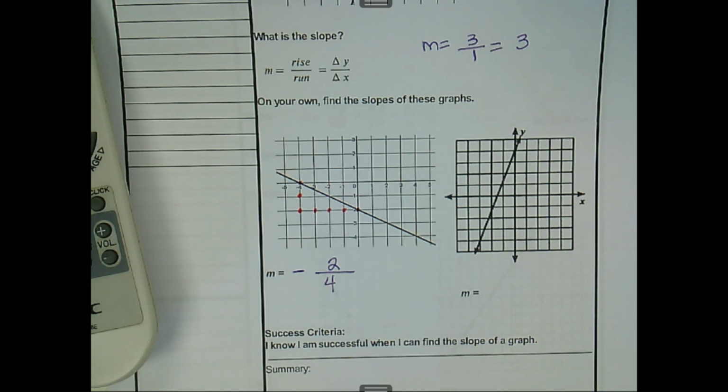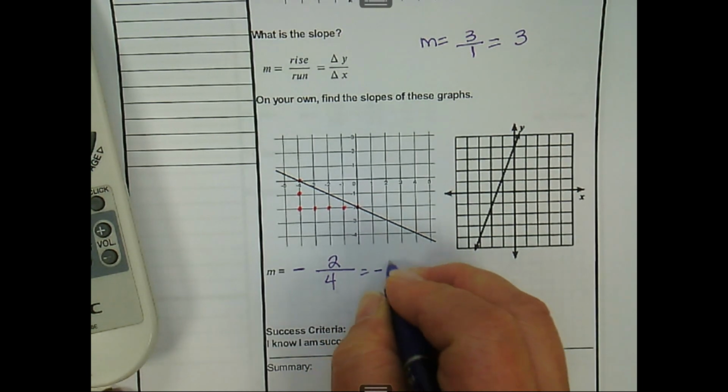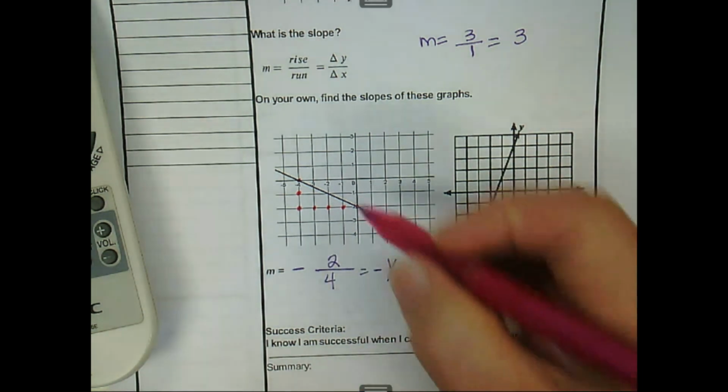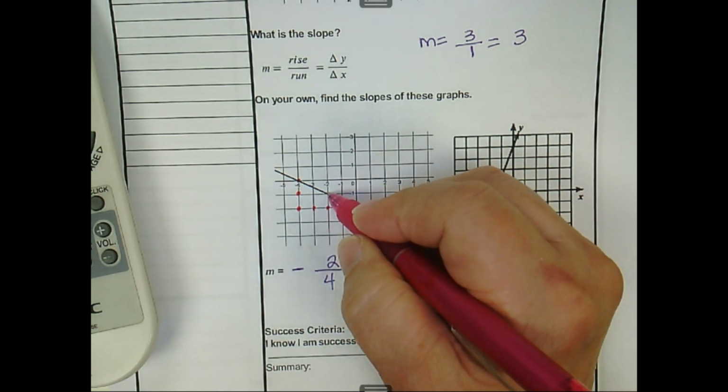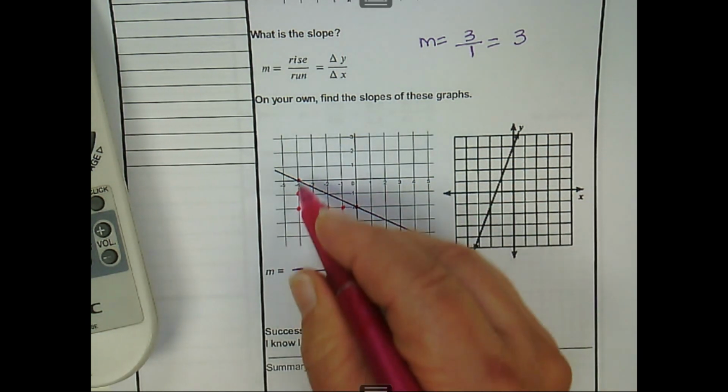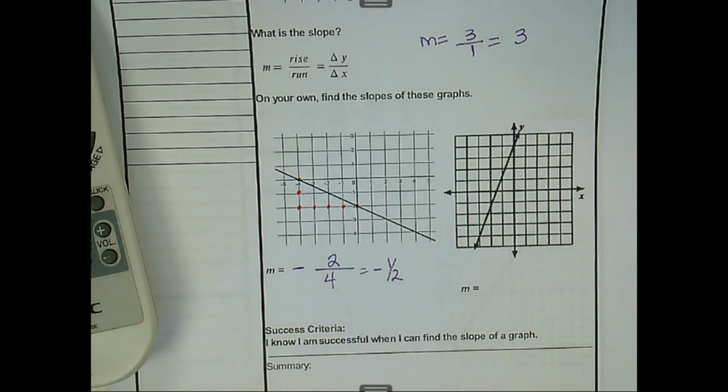Can I simplify it? Yeah. That's -1/2. That's a slope of -1/2. Could you have done it by using these 2 dots? Yeah. You could also go clear down here and use these dots.